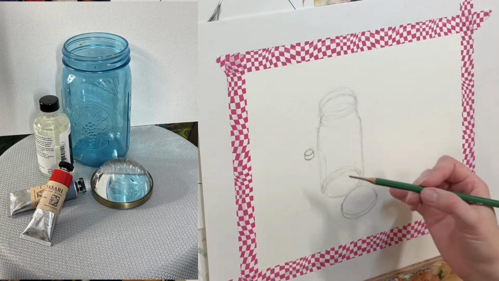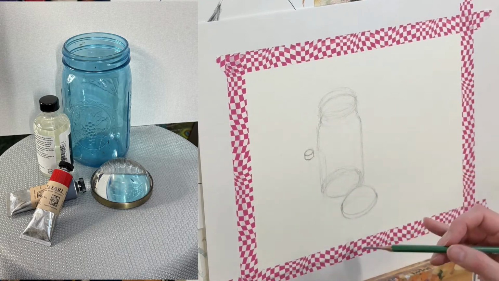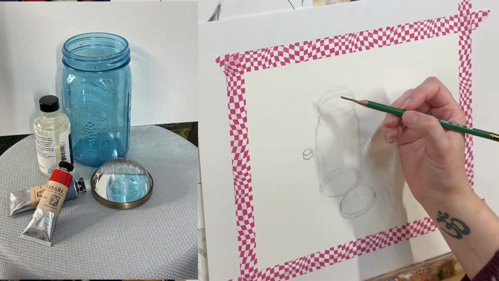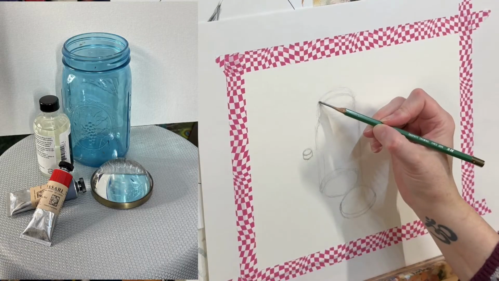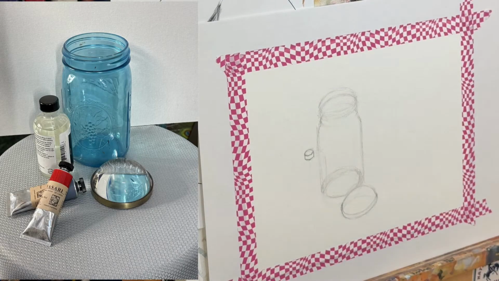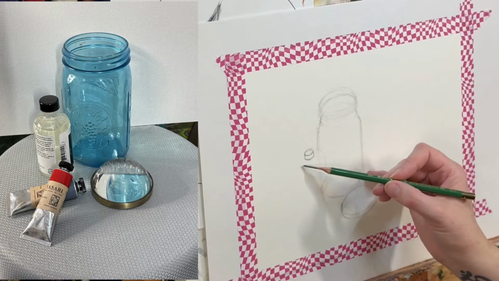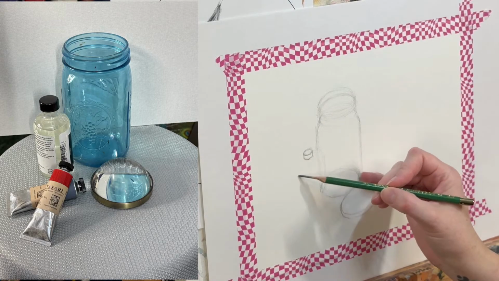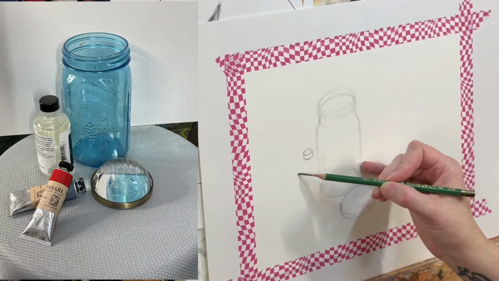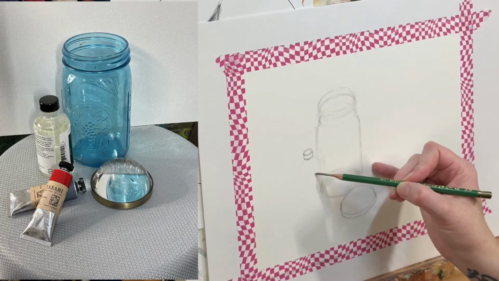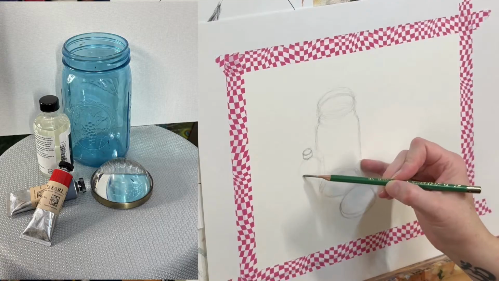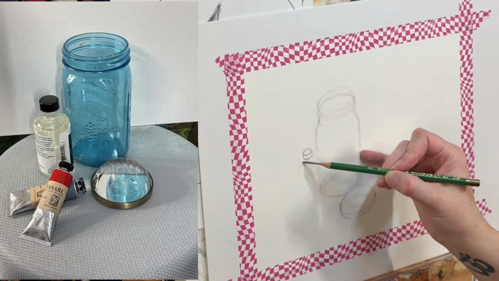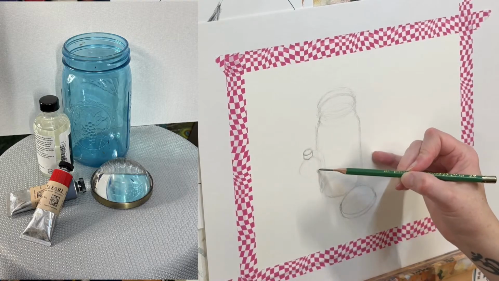So again, you can choose to do this, what we're doing here, or have your very own still life for our painting class that will happen next week when we get together. Okay. And I have this wider part here of this bottle.